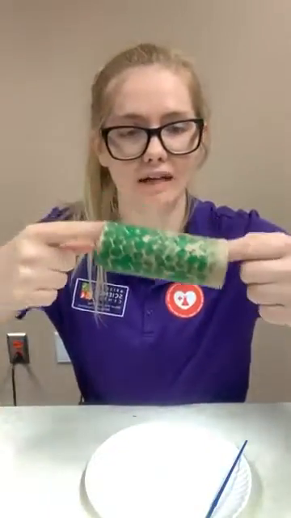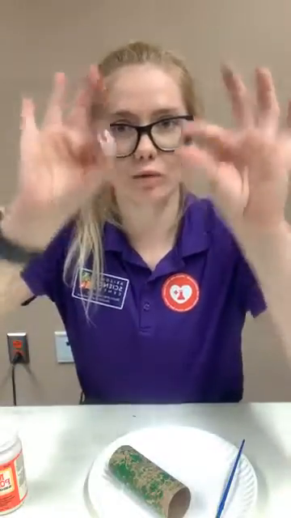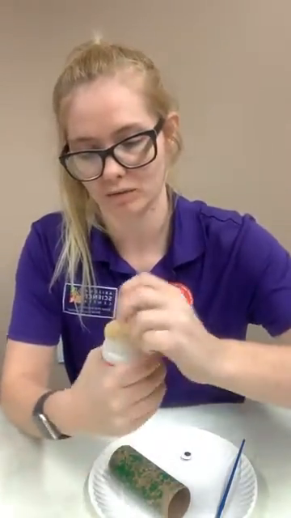Okay, so now I have the body of my reptile. It is nice and scaly and green. So now I've got to design the rest of it. I want to give my reptile some eyes so it can see. So I have some googly eyes. I'm gonna give my reptile some googly eyes. As I do that, I'm just gonna glue them on.